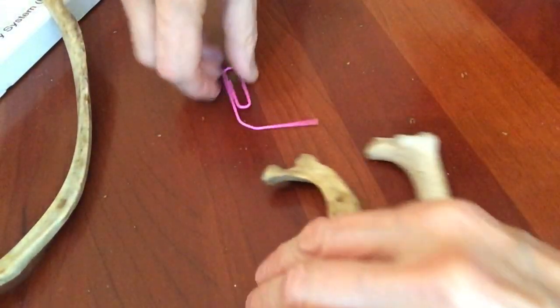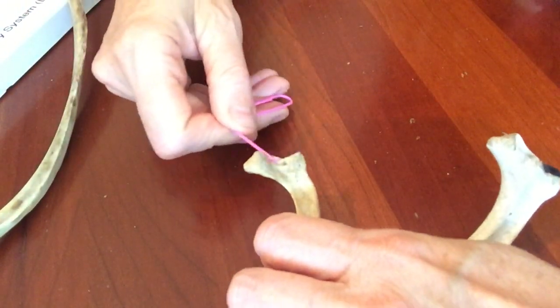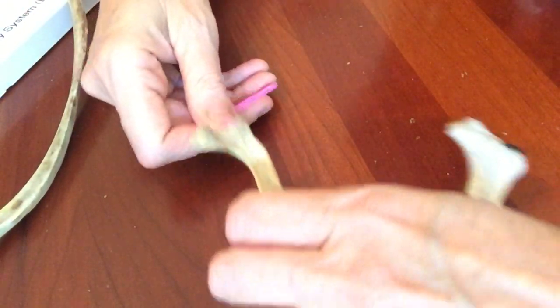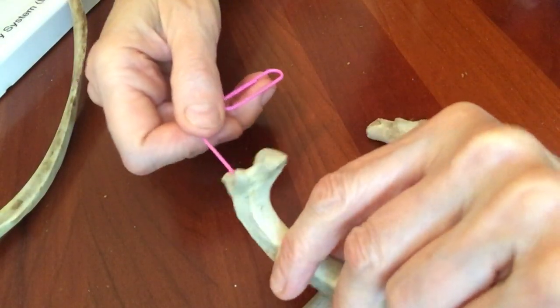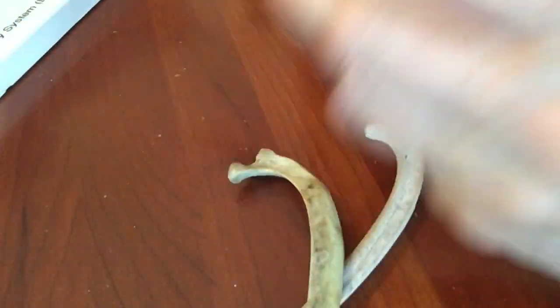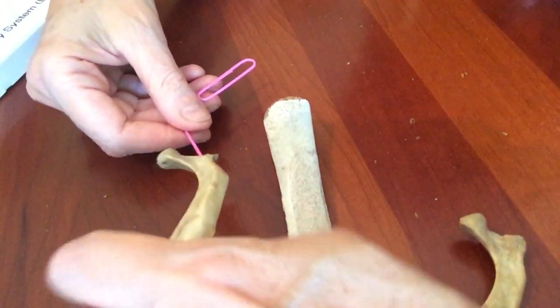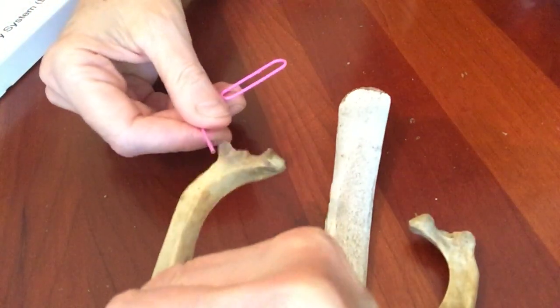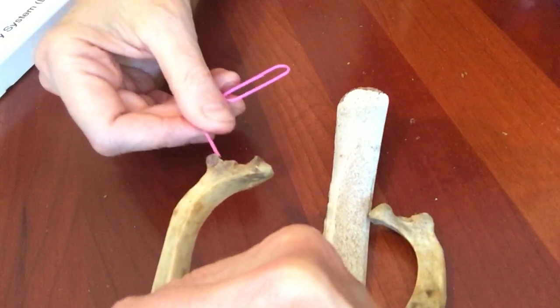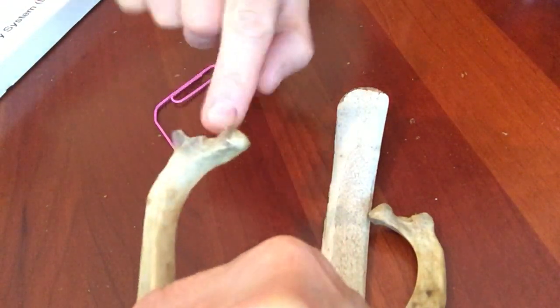Then the tubercle is the bump that is behind the head. So here's the head, and in this one it looks like there's two bumps. You would really call both of those the tubercle. This one is more clear because it has the head, and then this one bump back here. That's the tubercle.